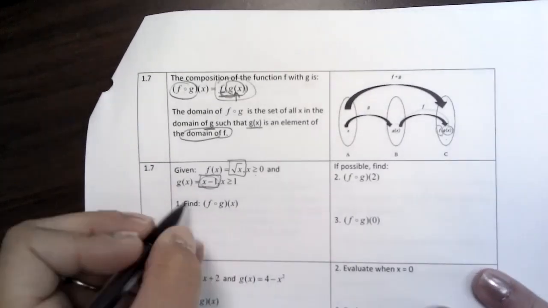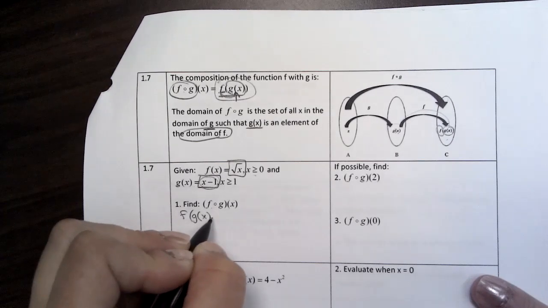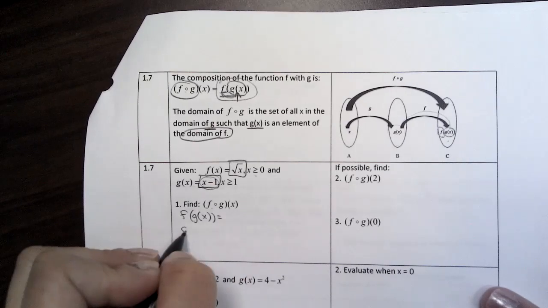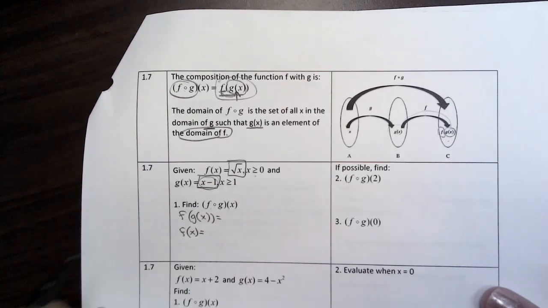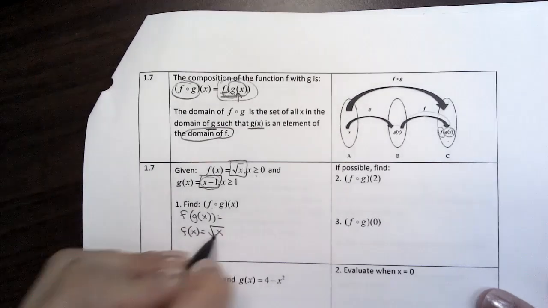Okay, so now let's see how this works. So f of g of x. What that means is I'm going to write my f function, so my f of x. My f of x function is the square root of x.